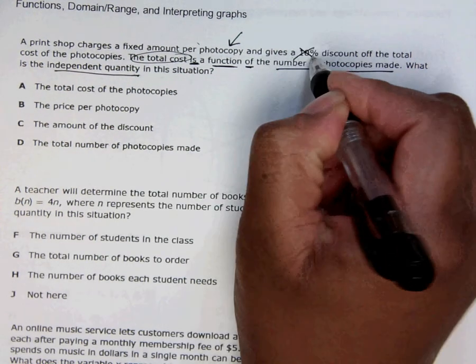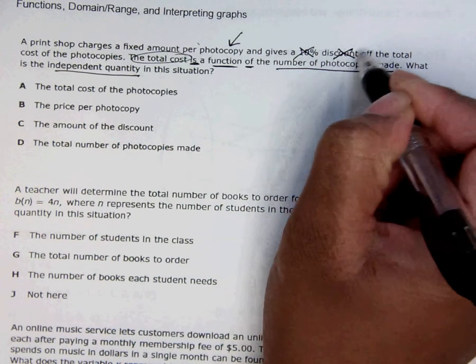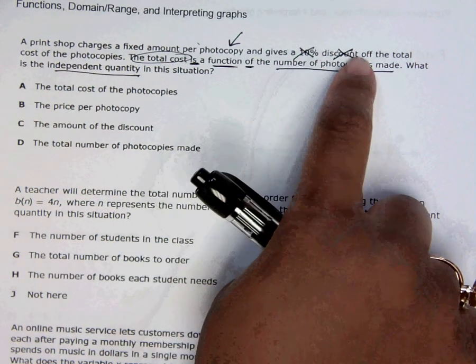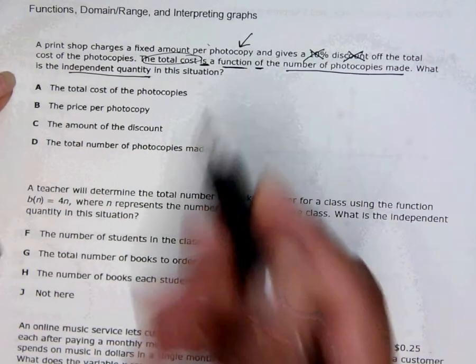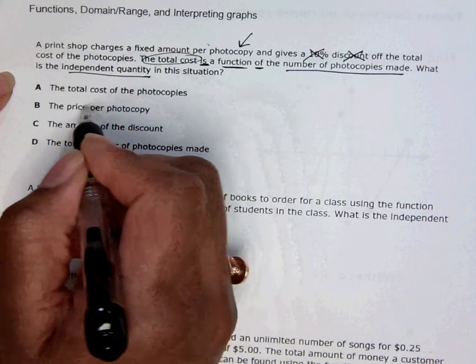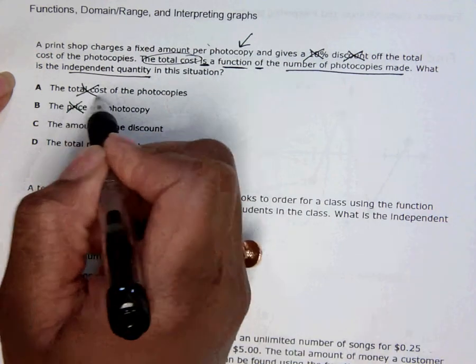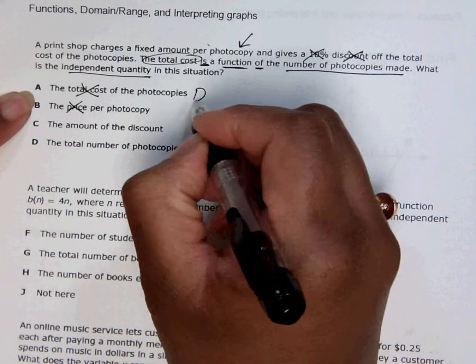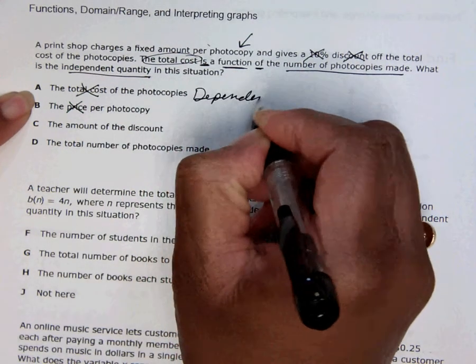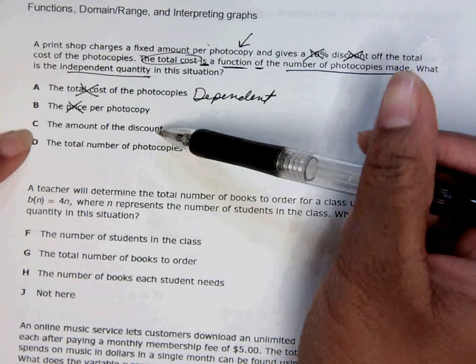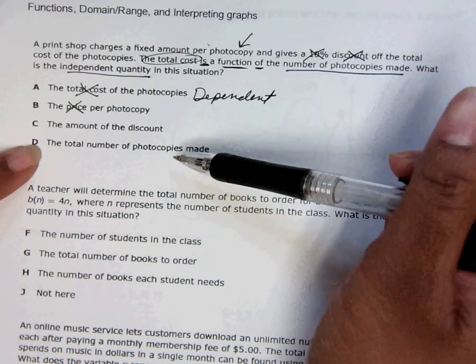And they throw you off by putting money in there, like 10% in discounts. That's never the independent. It always describes what's going to happen to the independent. So that's automatically wrong. So you can come down here, and since we're talking about independent, anything that's talking about price, wrong. Total cost, no. Total cost is going to be the final result. The final result is dependent. So it's either C or D.